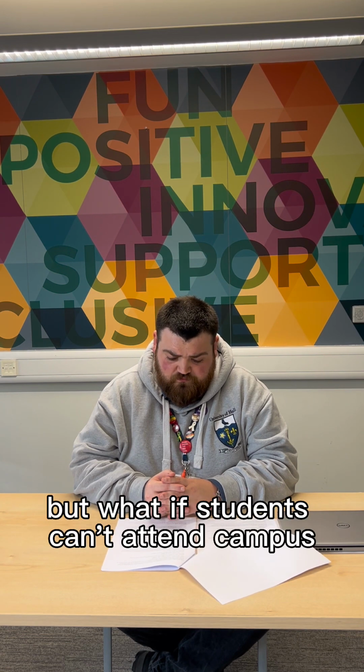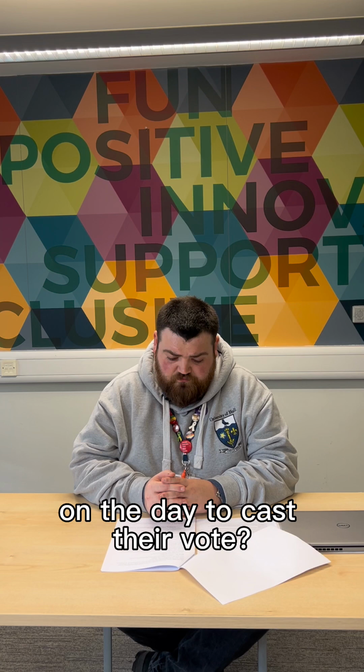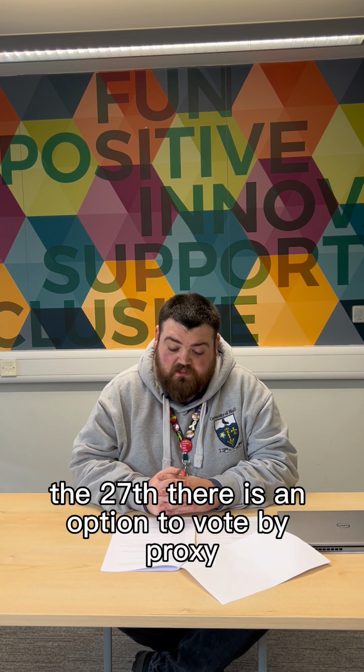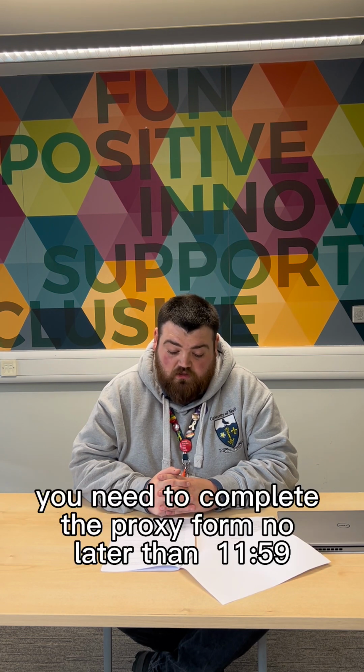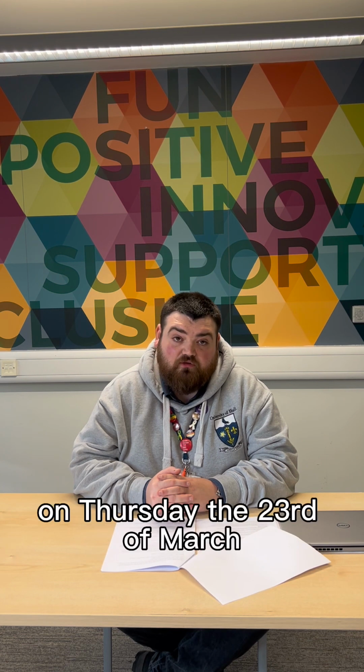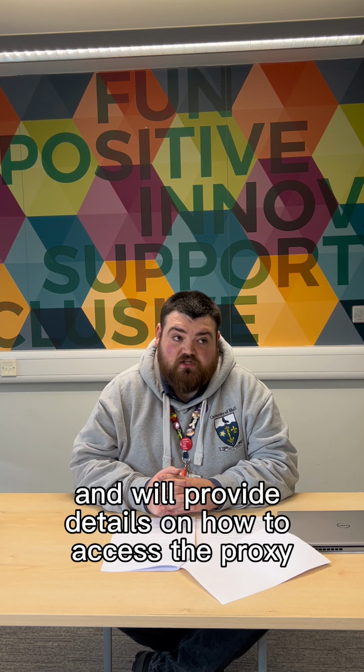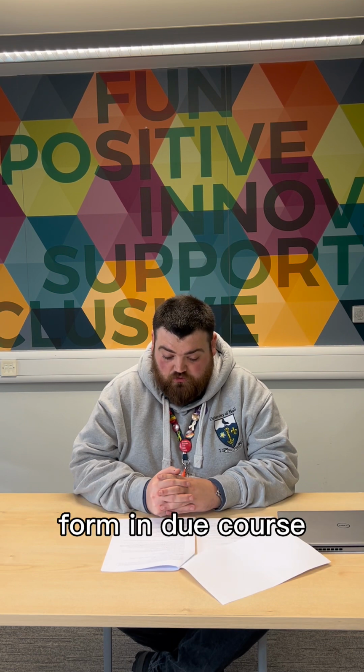But what if students can't attend campus on the day to cast their vote? If you're unable to make it to campus on Monday the 27th, there is an option to vote by proxy. You'll need to complete the proxy form no later than 11:59 on Thursday the 23rd of March, with the name of the person you would like to vote for you. And we'll provide details on how to access the proxy form in due course.